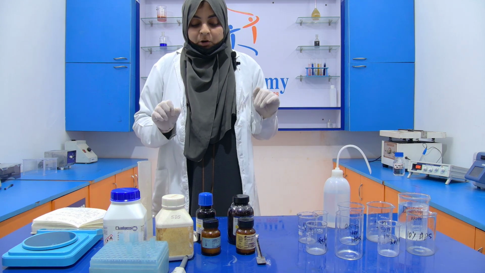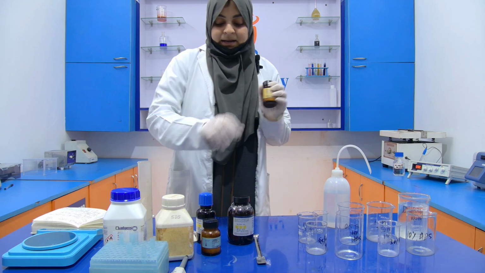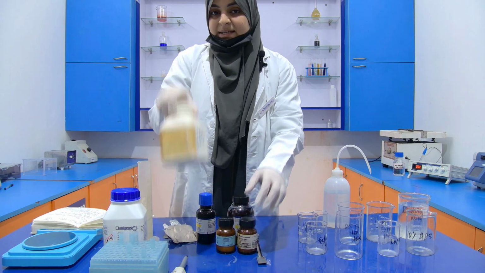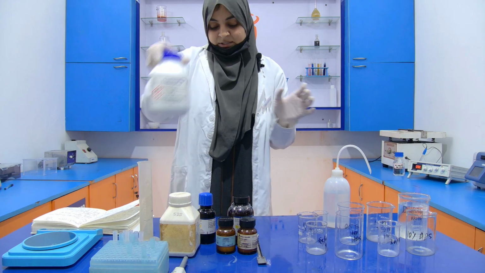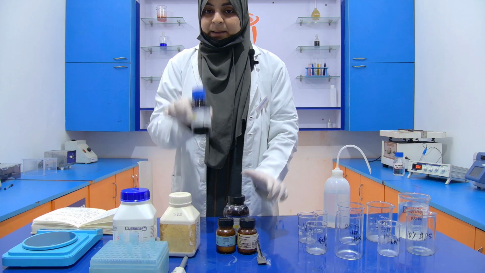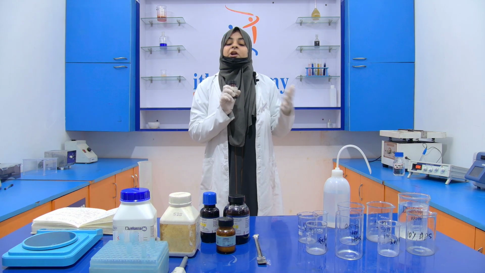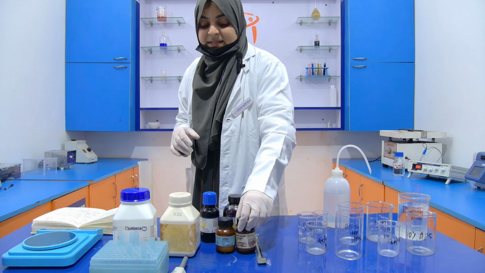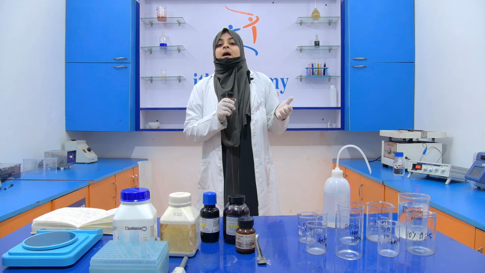For the preparation of both types of gel, we require some chemicals like bisacrylamide, acrylamide, SDS, APS, that is ammonium persulfate, Tris-HCl, and TEMED. Bisacrylamide is used to introduce cross-linking between the polyacrylamide chains, and acrylamide is used to determine the pore size of the gel.